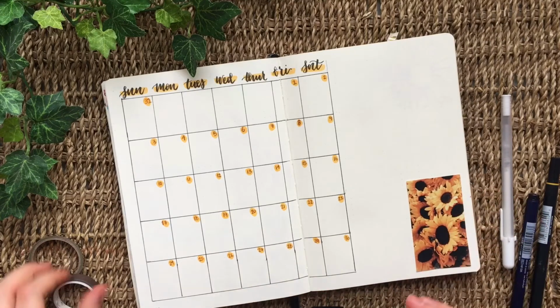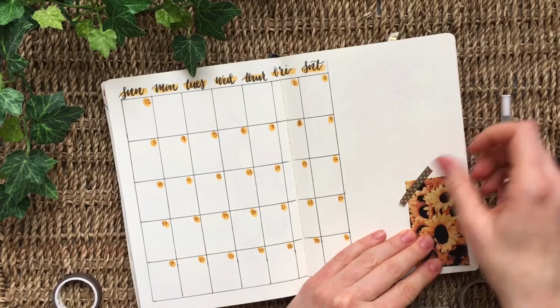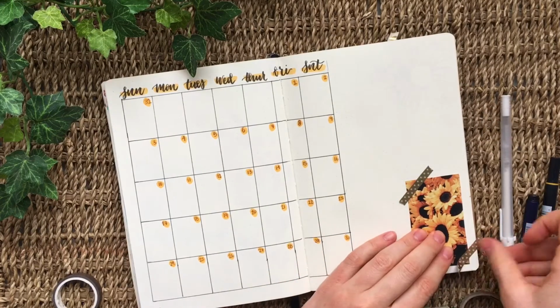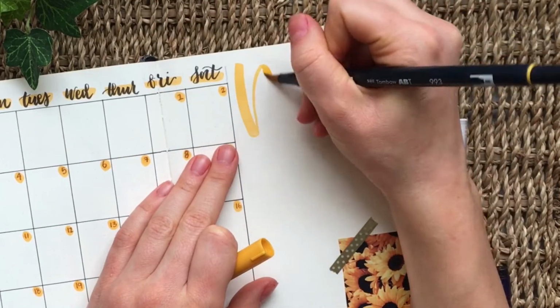When I am planning for a new month in my bullet journal, I like to print out a bunch of photos from Pinterest. So since I'm going for a sunflower yellowy theme, I printed out a bunch of photos of sunflowers, and I'm using this gold washi tape to tape that in.